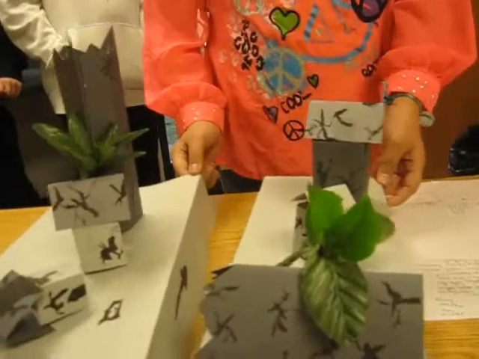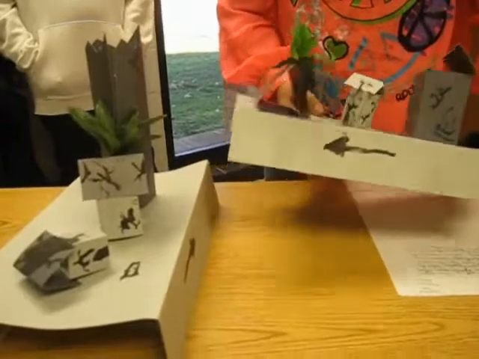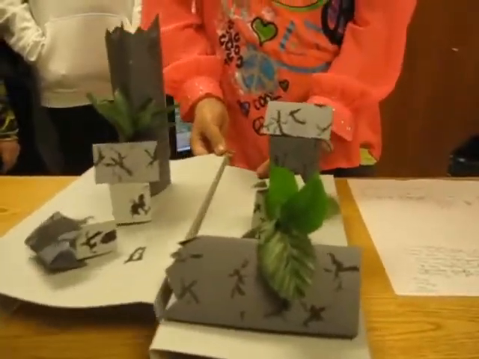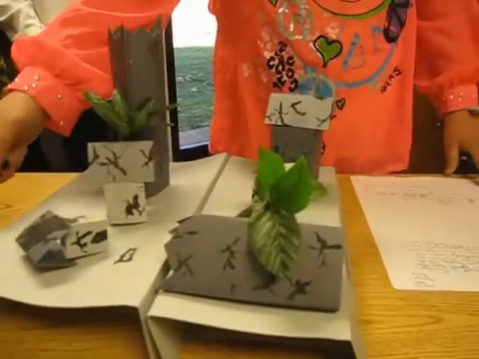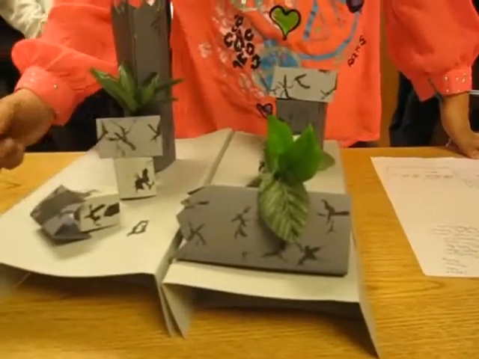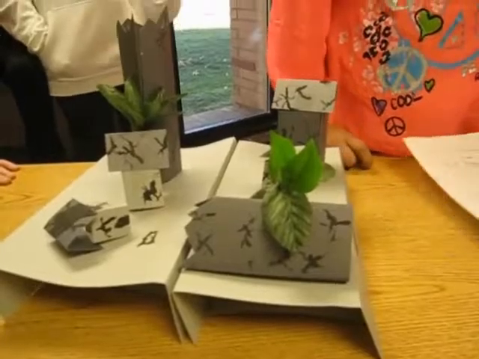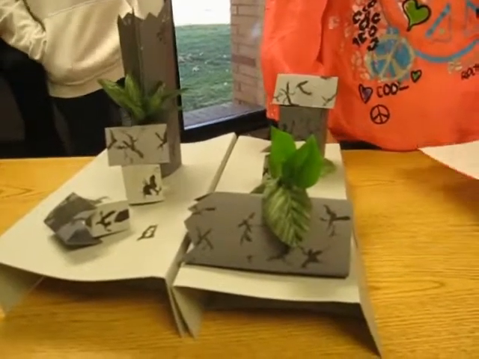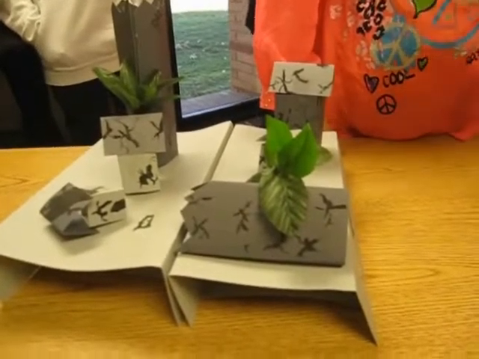How an earthquake happens is when the plates move back and forth. After the earthquake happens, the houses fall down, the trees fall, everything cracks.